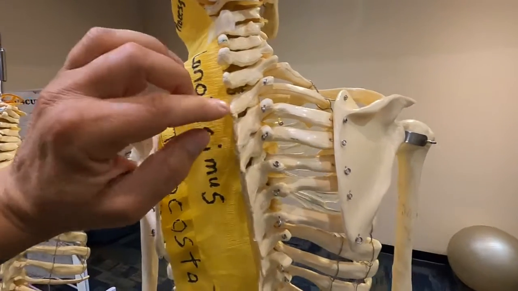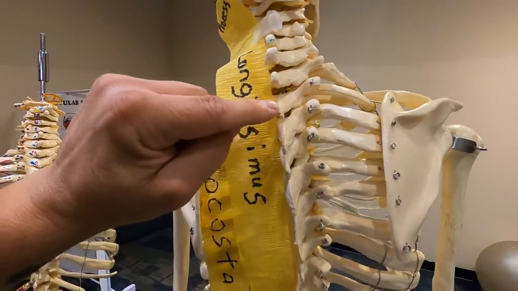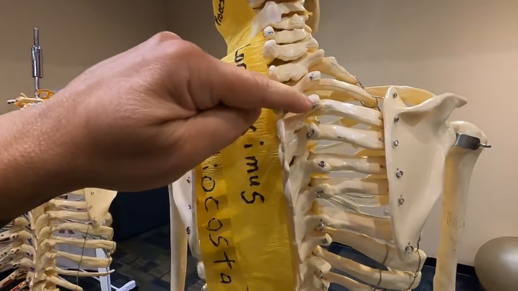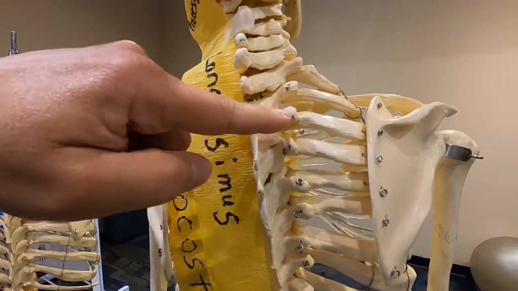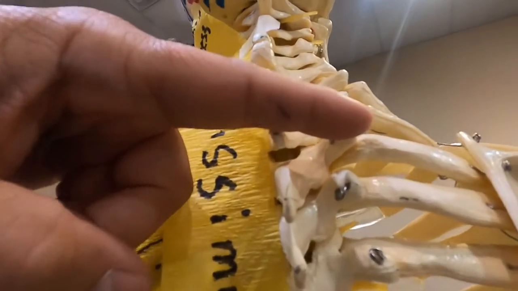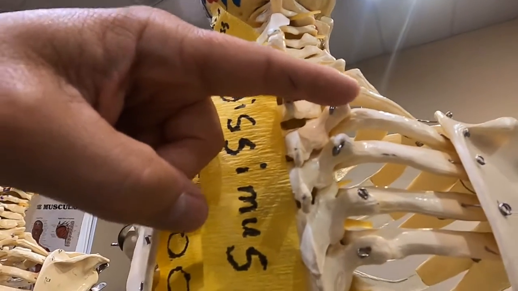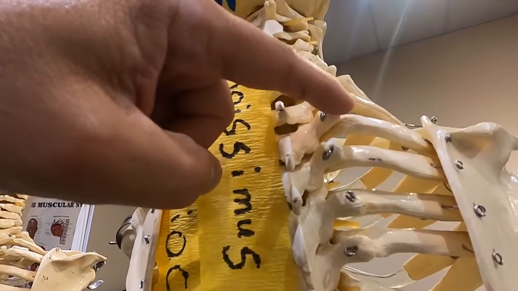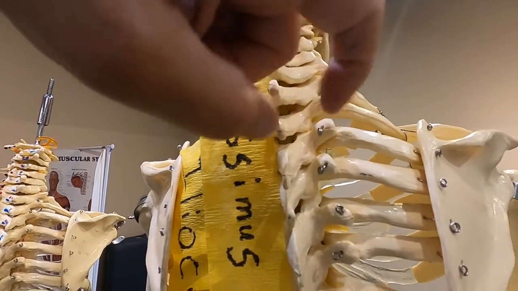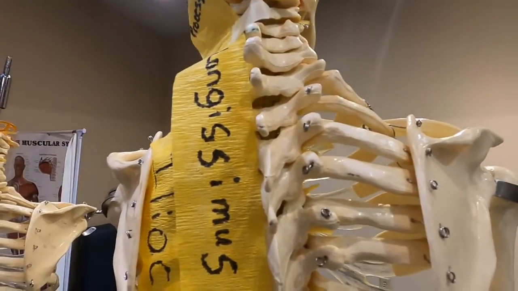So the rotator actually attaches to the spinous process above to the transverse process below. So it's actually going to run just like that. So spinous process above to the transverse process below. And they're going to allow you to rotate, twist, turn.